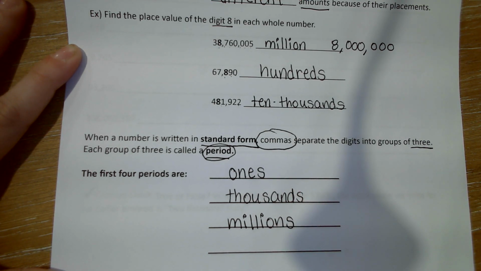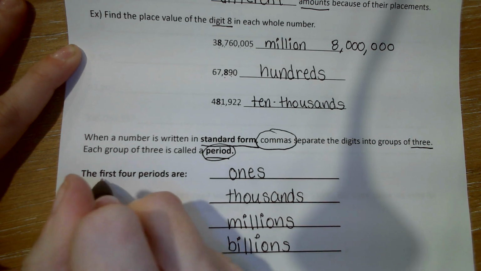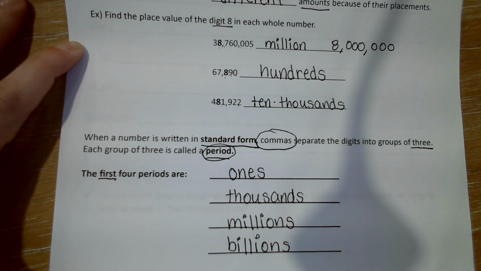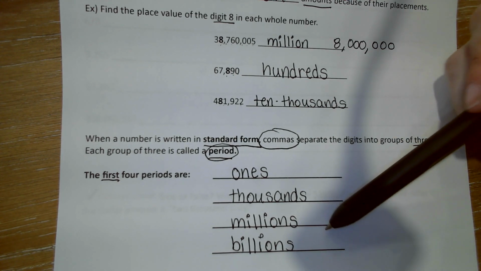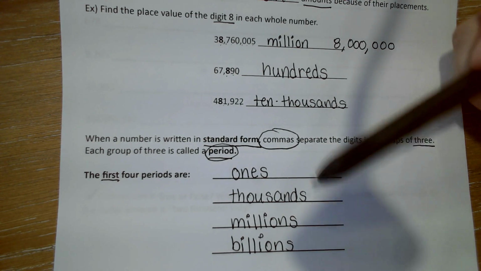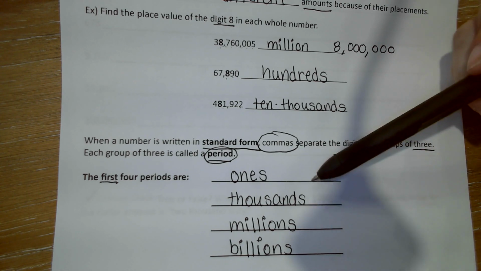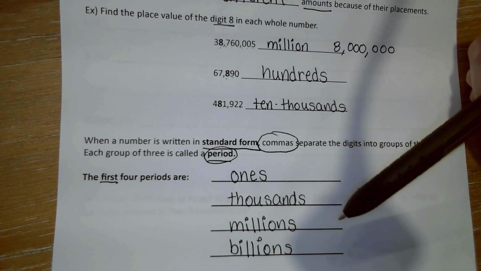And lastly, in this list is the billions period. Now, why do our notes say the first 4 periods? Well, that's because we can have numbers bigger than the billions. But these are the most common, so these are the 4 that I expect you to know.